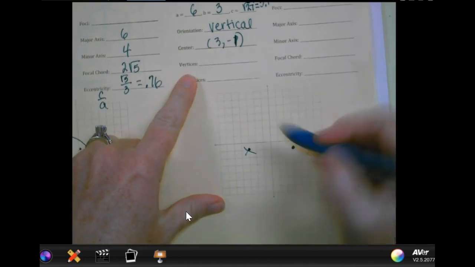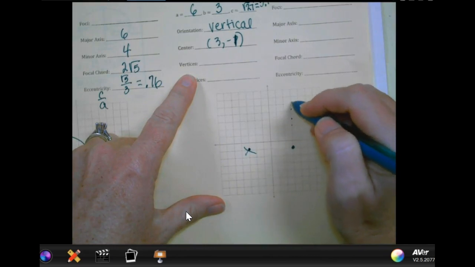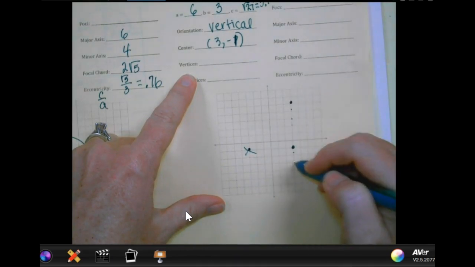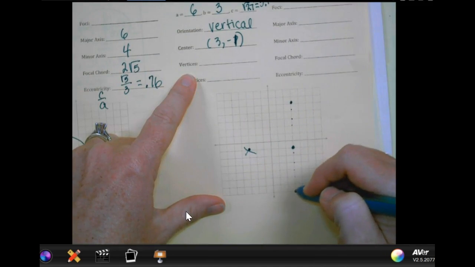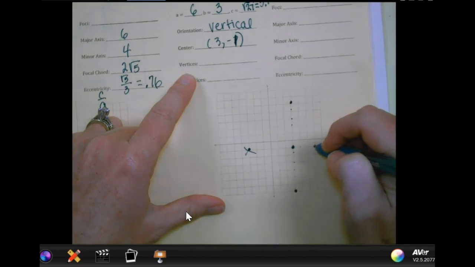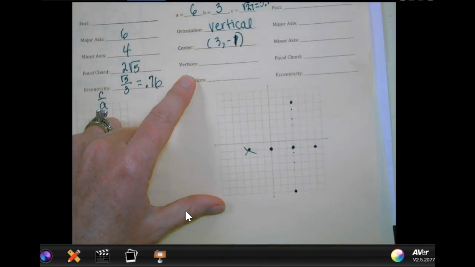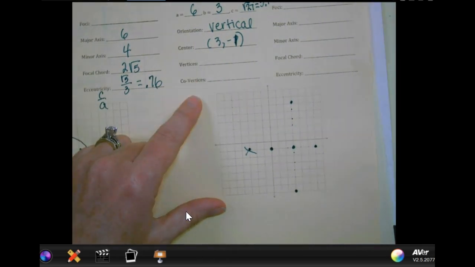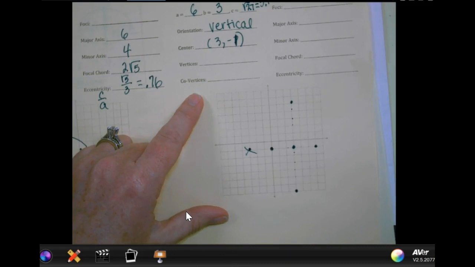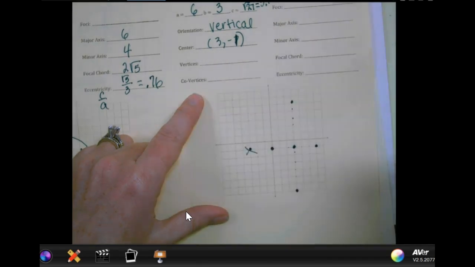Vertices. So we're going to count up 6. 1, 2, 3, 4, 5, 6. And then 1, 2, 3, yes. Are these uneven squares or something? Just straight up. They're circles.